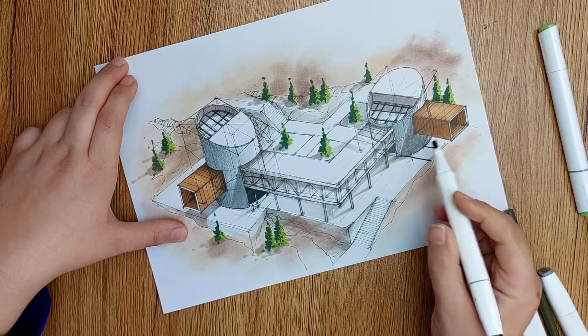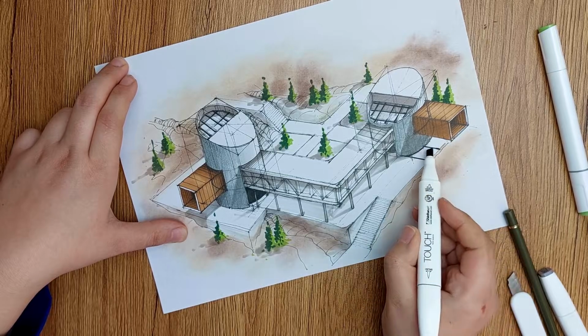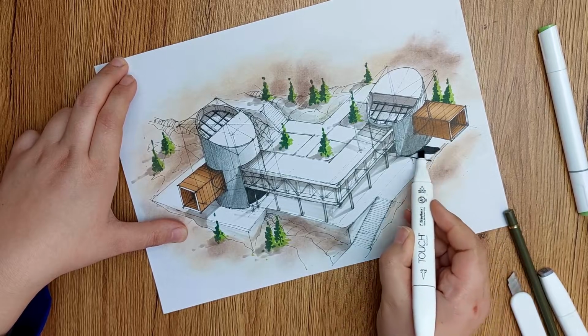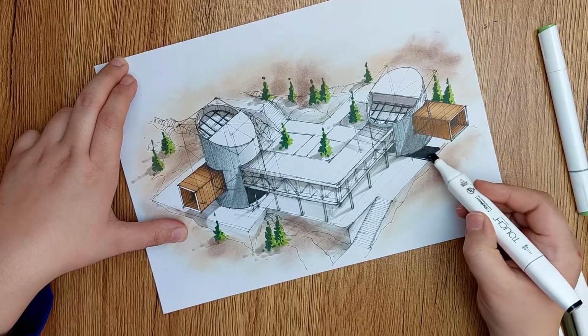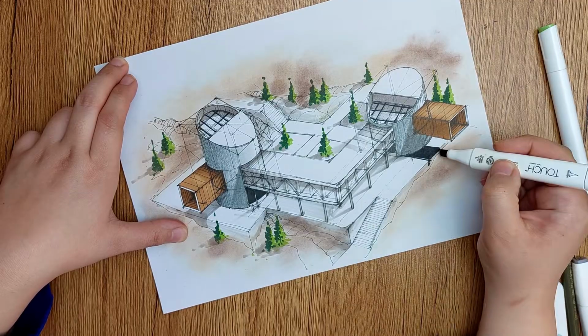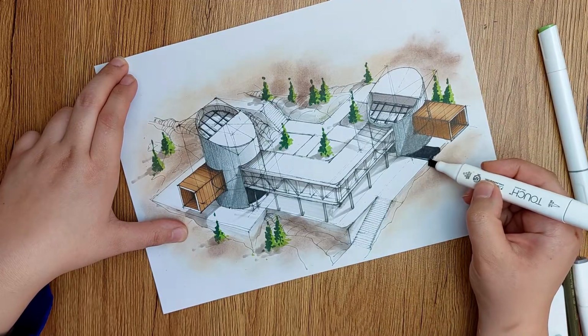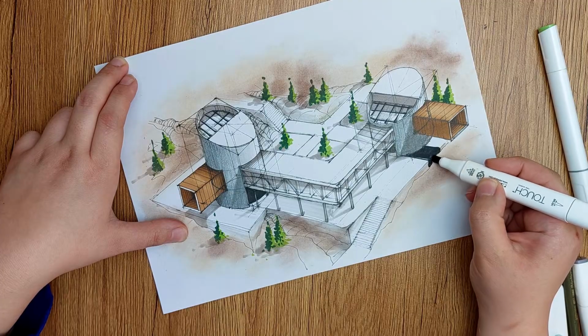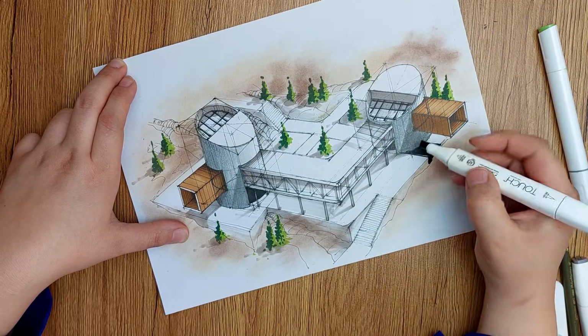Maybe the shadow of this bridge on the ground would be a good idea. I just want to add some darker parts to make my drawing look bolder.